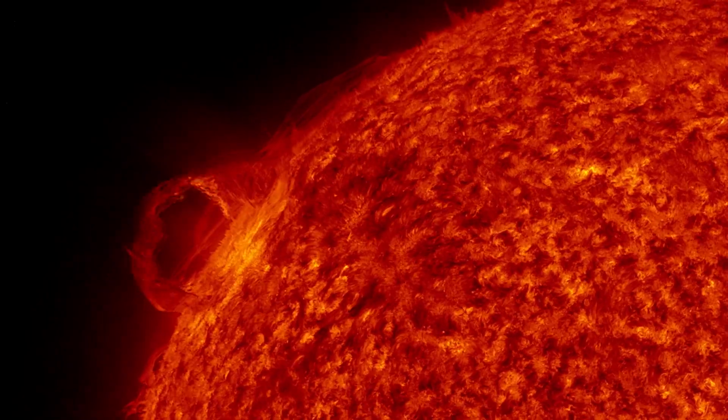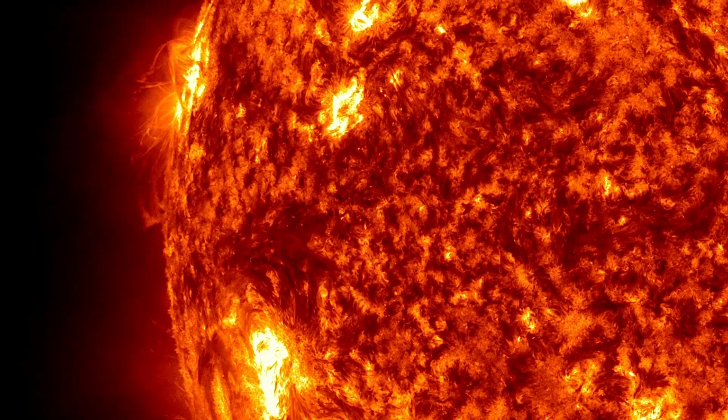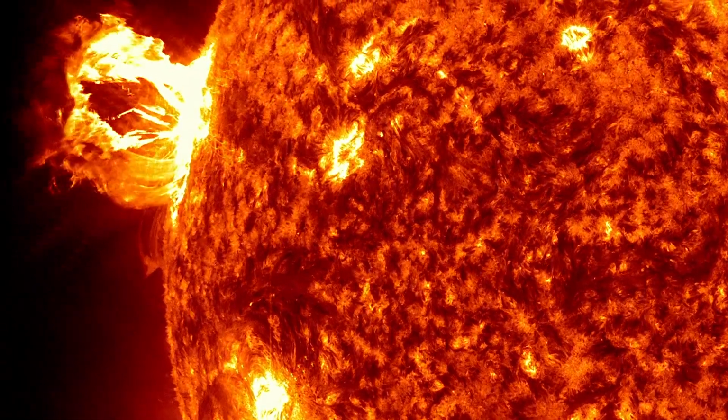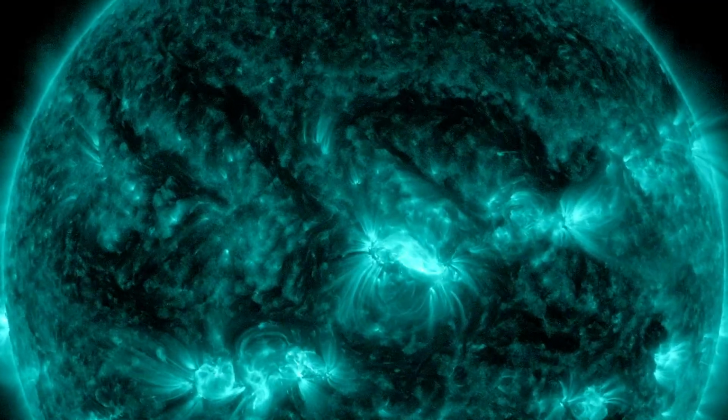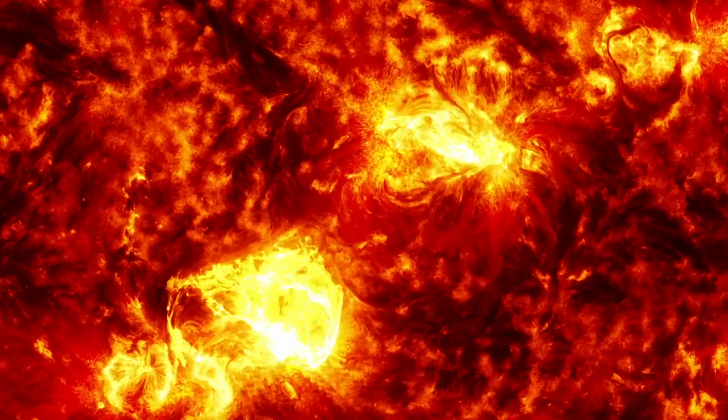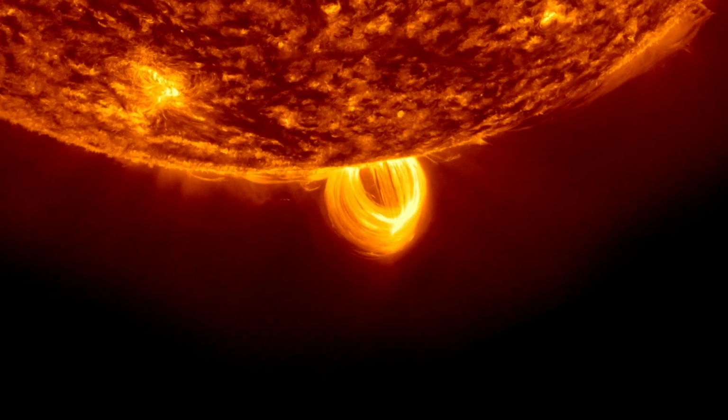Being able to see constant movement of material on the sun and in its atmosphere can help scientists better understand how our sun behaves and how to track storms that might affect our satellites and astronauts in space or communications on Earth.